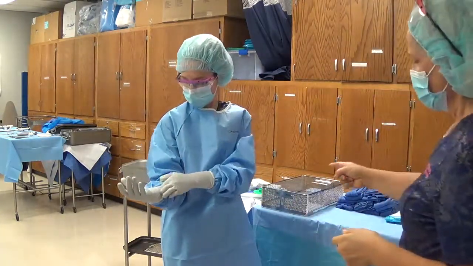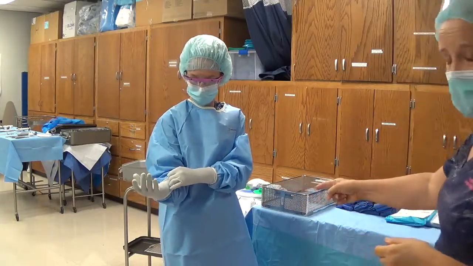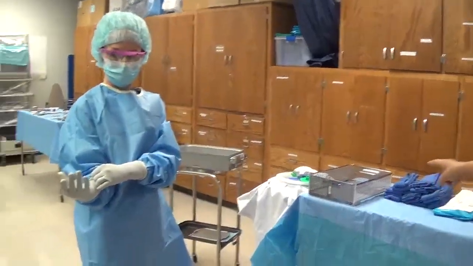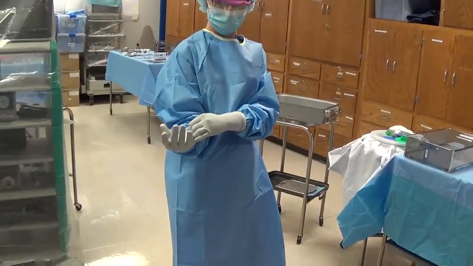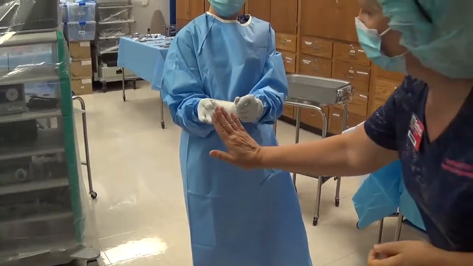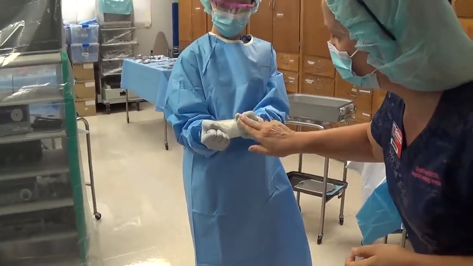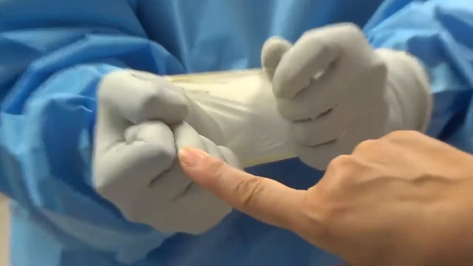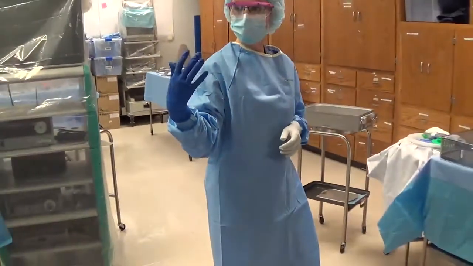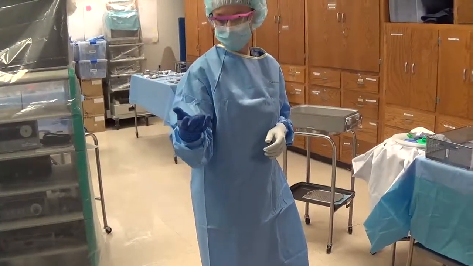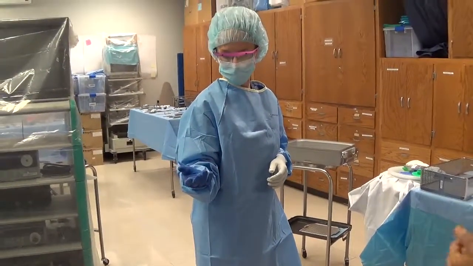So did it go through both sides? I'll check here. So at this point, I want you to walk away from your back table a little bit so we don't end up turning our back to it. She's going to go ahead and pull that top one off. She's going to roll these fingers in so this clean hand doesn't touch that dirty hand. And then she's going to pull that off. I'm fine if she just lets it drop on the floor. Go ahead. Did it go through both? Yes. Okay.